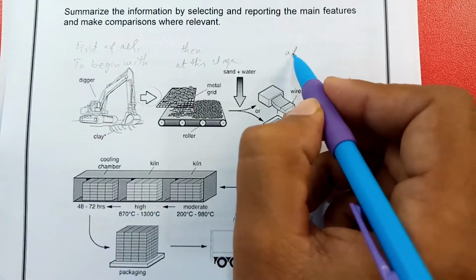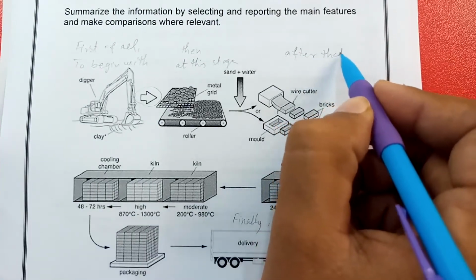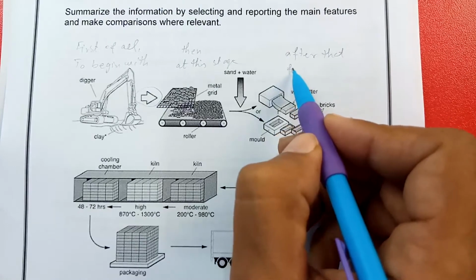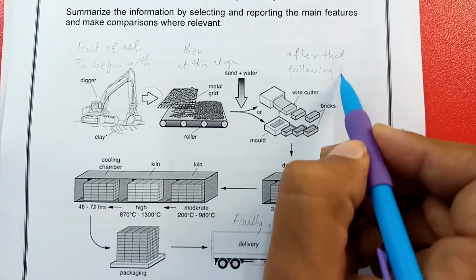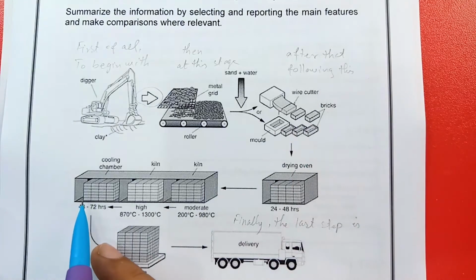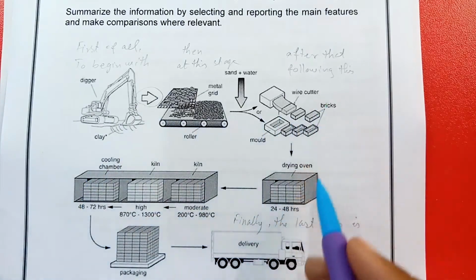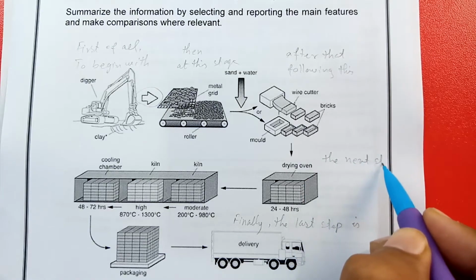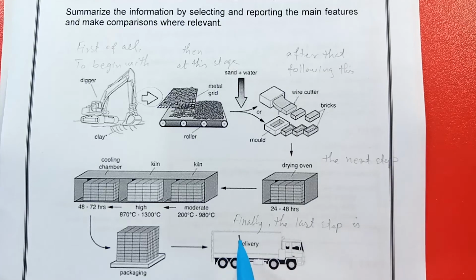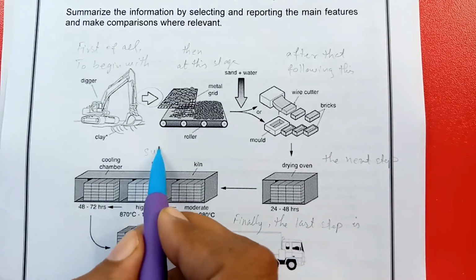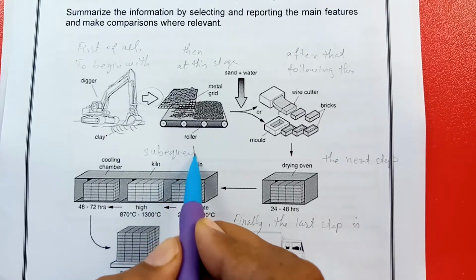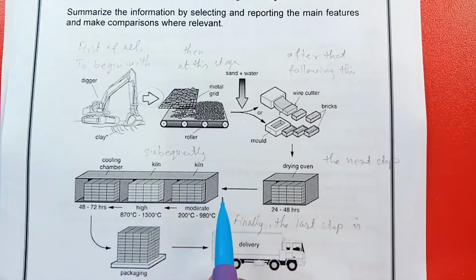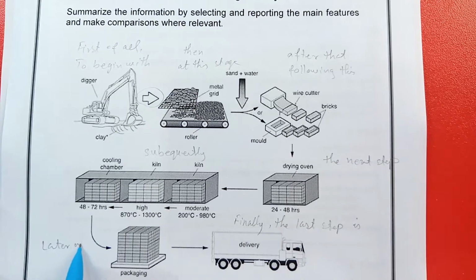Then for example, this is the step, we can write the next step is. And here you can write subsequently. You can also write subsequent to this. And you can use the words later on. And you can also write after which. These are the connectors you have to use when you are given such kind of process.